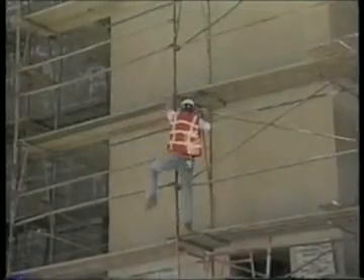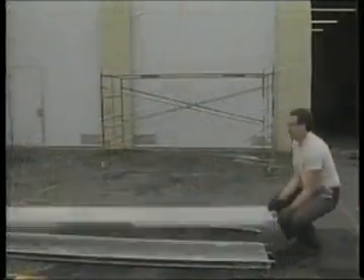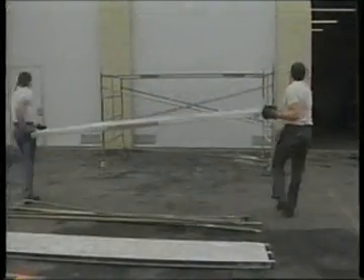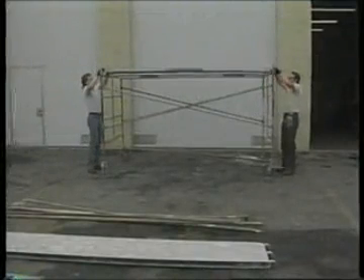The most common accident involving scaffolds is a fall to a lower level. That's quite obvious since the purpose of erecting scaffolds is to provide a safe place to work when you must work at a height above ground level.